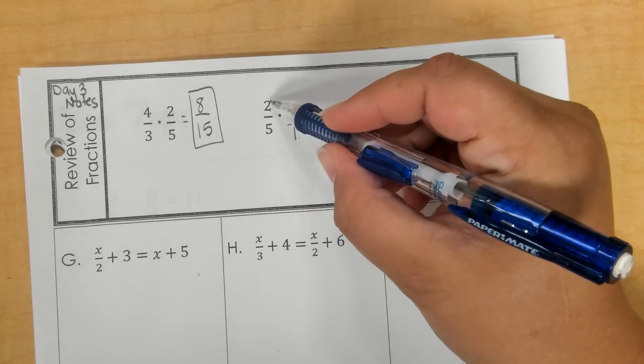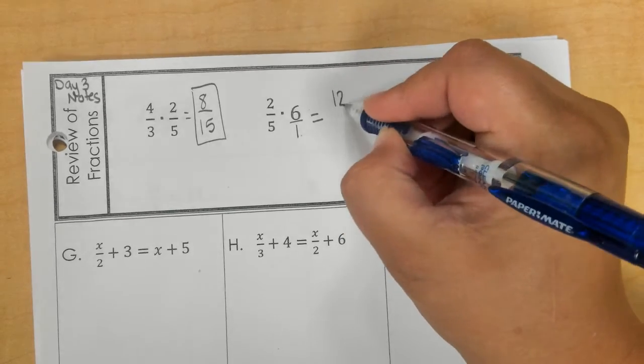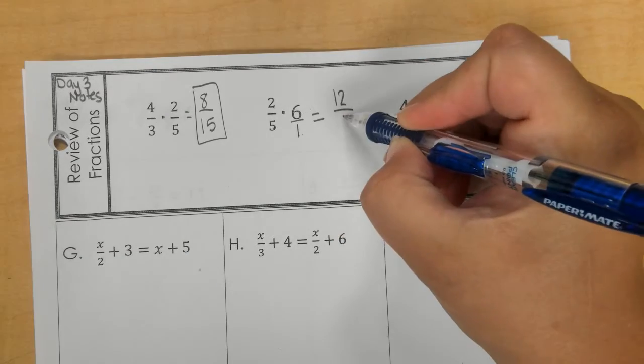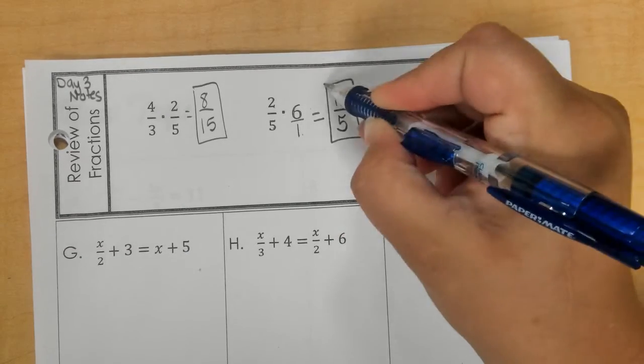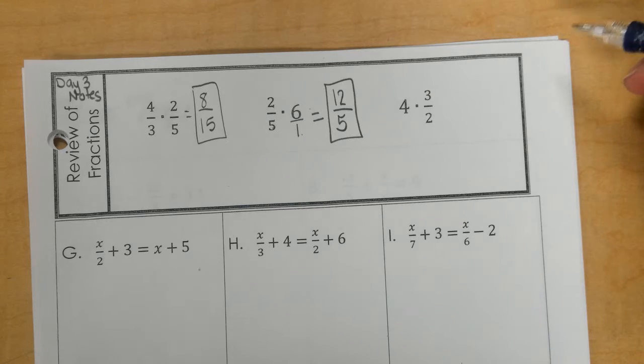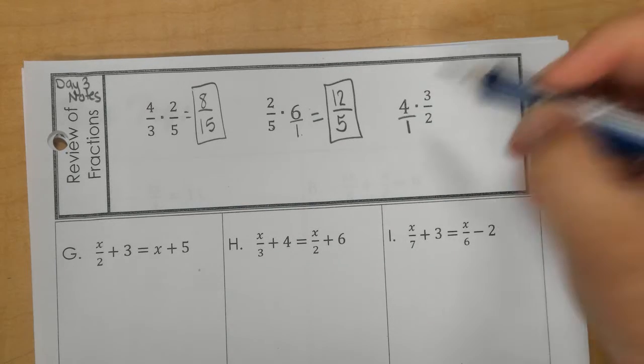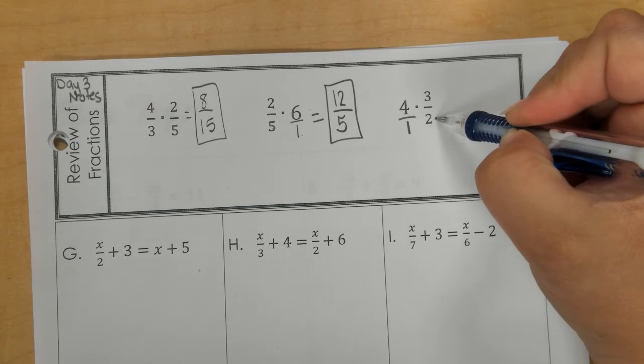So we're going to multiply straight across. 2 times 6 is 12, and 5 times 1 is 5. And we will leave it like that. And then in the last one, we would have 4 over 1. So we look to see on the diagonal, can we reduce?